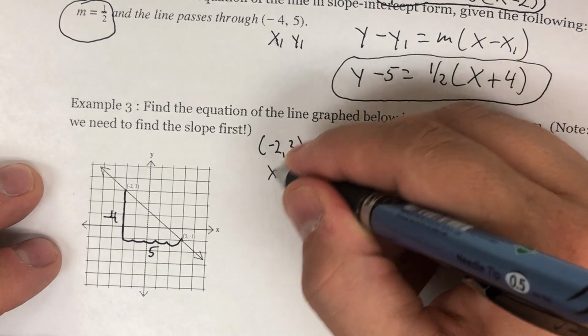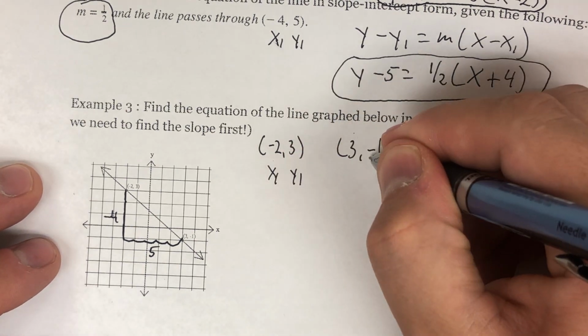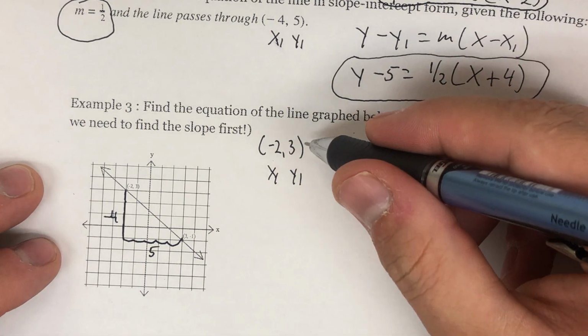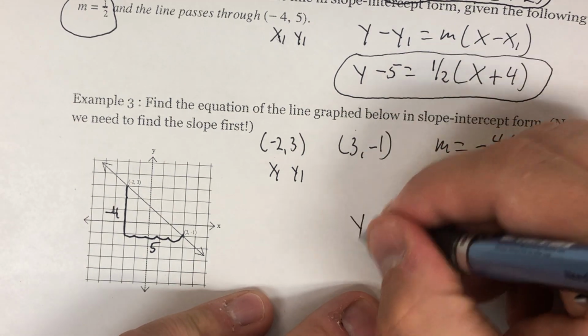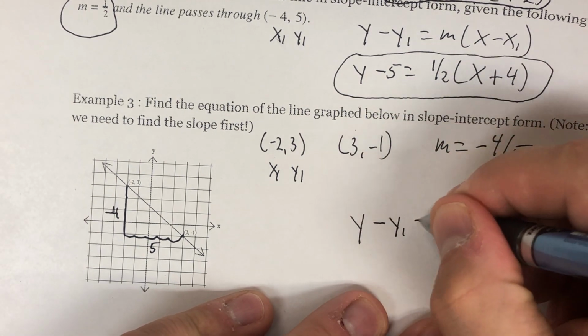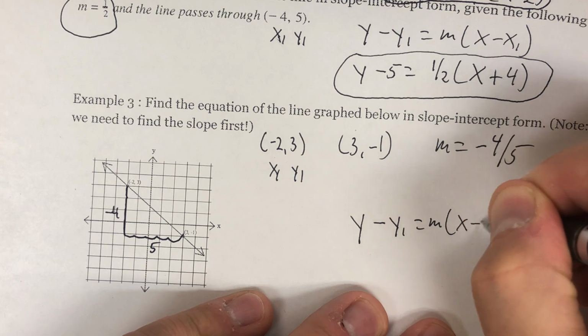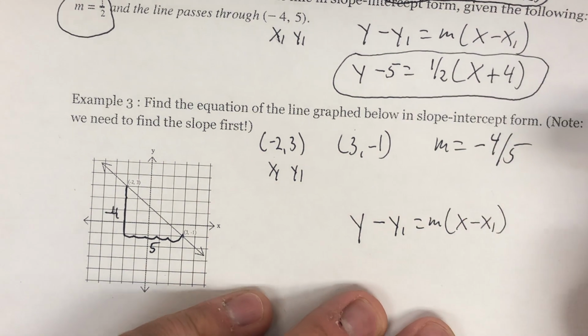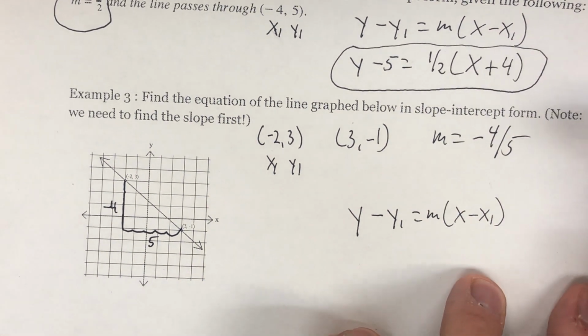I'm going to pick this point to be x1, y1. You could have used this, it doesn't matter. I'm using -2, 3. So into point slope form, y minus y1 equals m times x minus x1. Notice I'm writing that over and over again. That helps you memorize it.